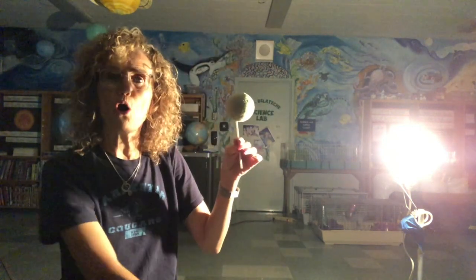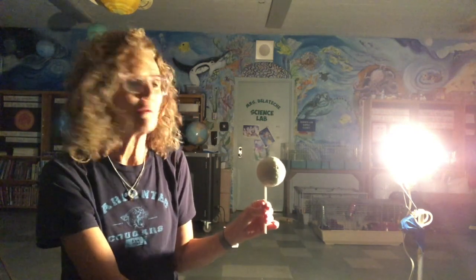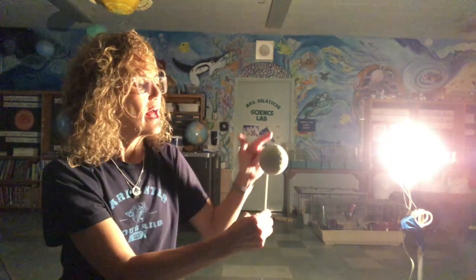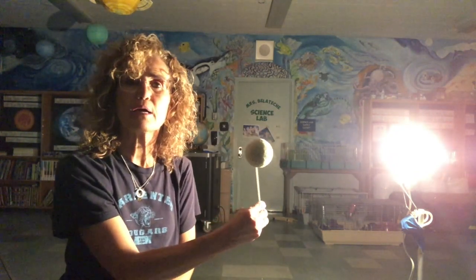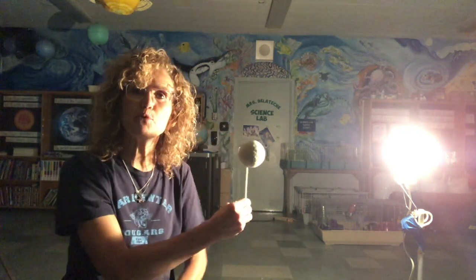So this light bulb here is going to represent the sun. The sun gives us light and heat. My head is going to represent the Earth. And this ball is going to represent the moon. Now, light and dark, light and shadow.